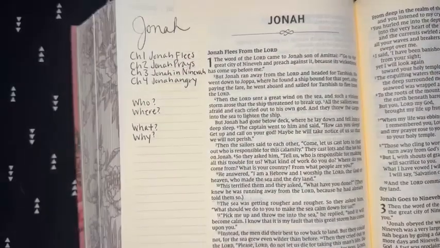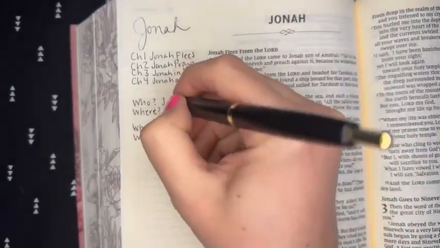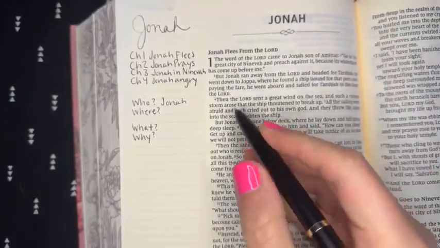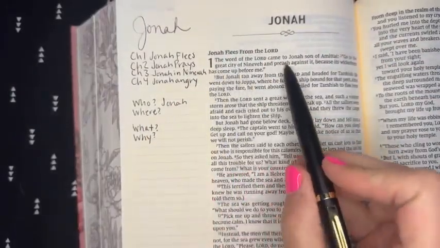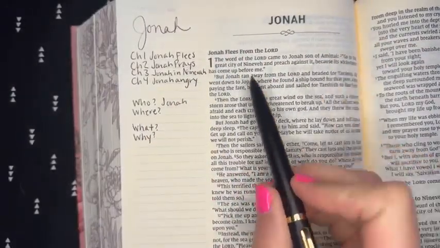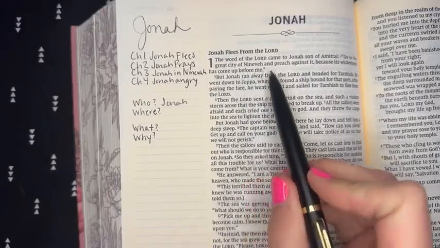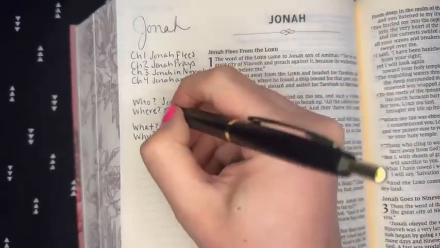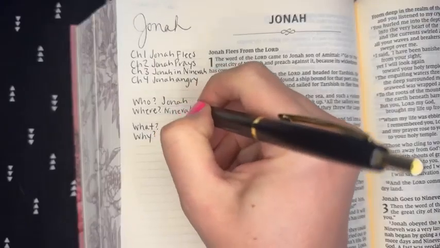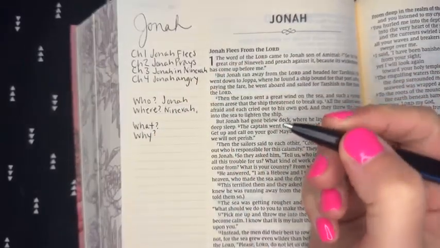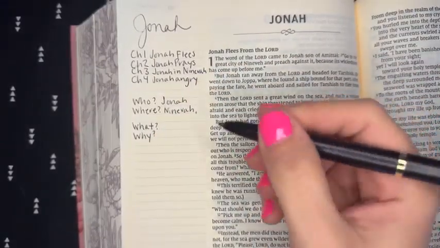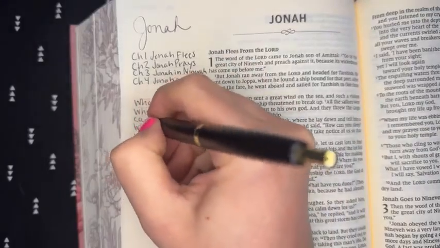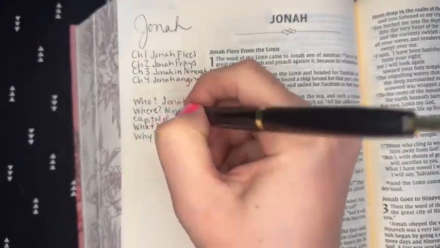Okay, so who is going to be Jonah? Where, let's read. The word of the Lord came to Jonah, son of Amittai. Go to the great city of Nineveh and preach against it because its wickedness has come up before me. So this is Nineveh. And the reason I had you make a space is because it's really important to know it's the capital of Assyria.